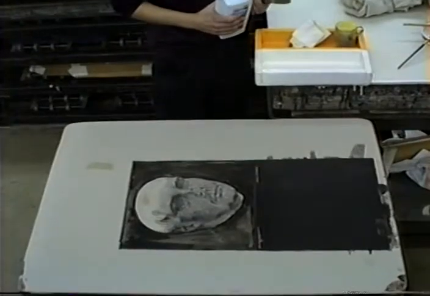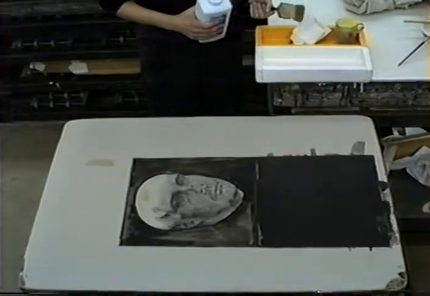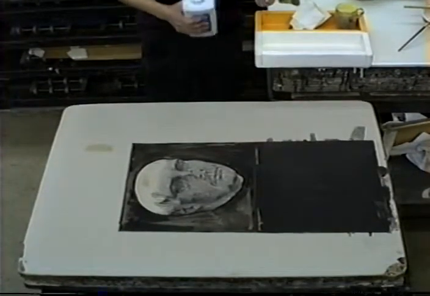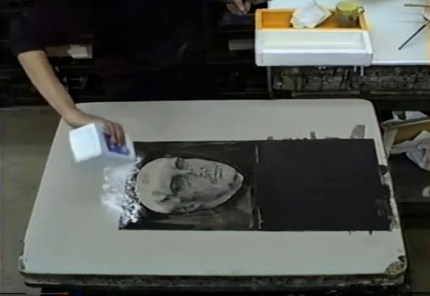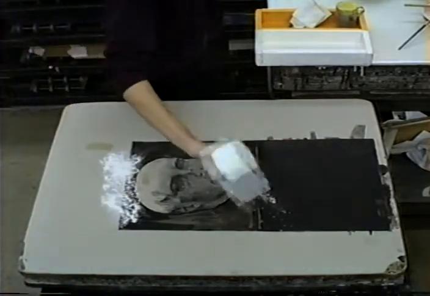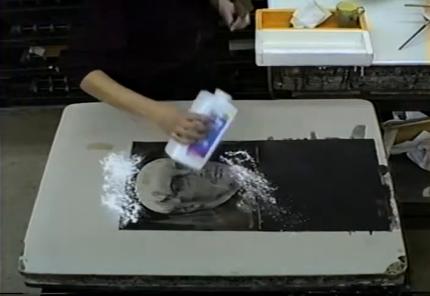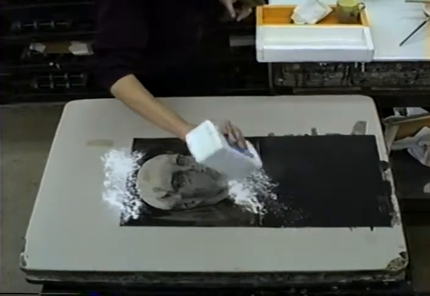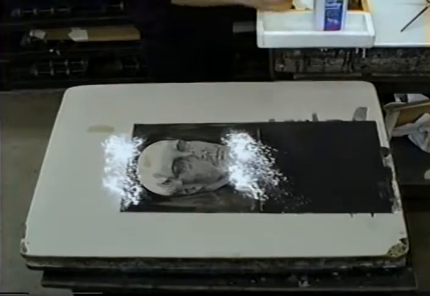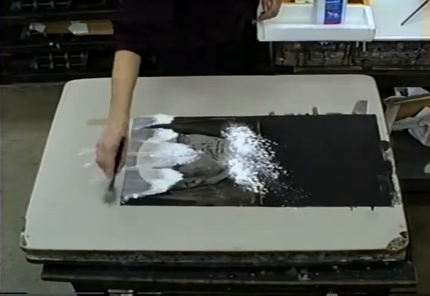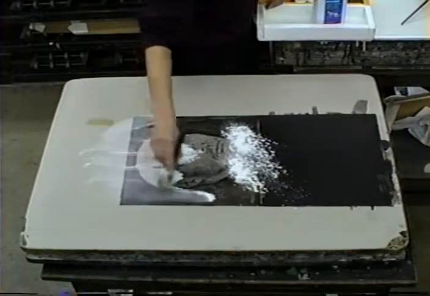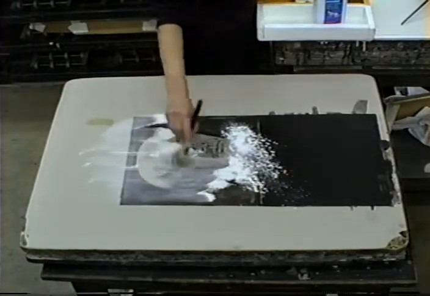The printer is preparing the next step, which consists of dusting the drawing with powders, in this case talc, to help protect the image from the corrosive effects of the etch. In addition, the talc's other function is to ensure that the greasy image does not repel watery solutions of gum and etch. By destroying the resistance, it permits the solution to lie more evenly on the work.